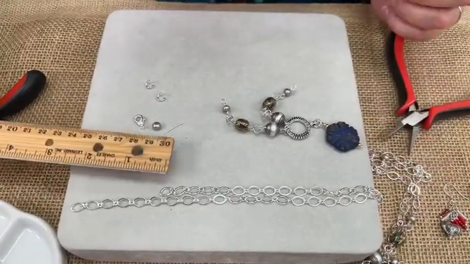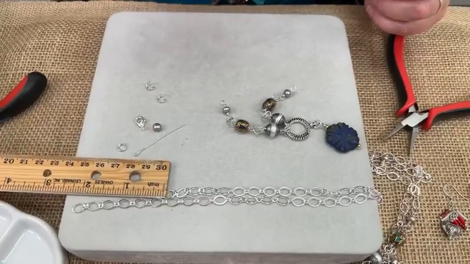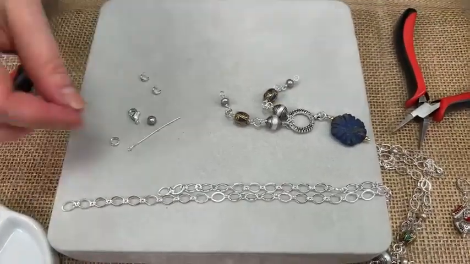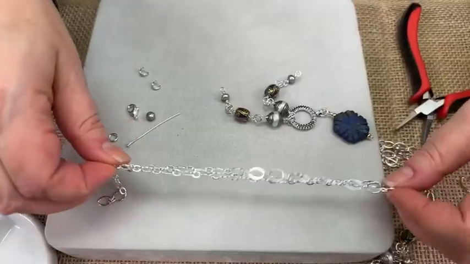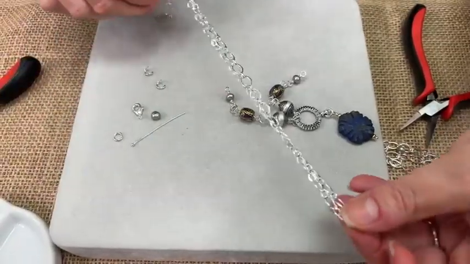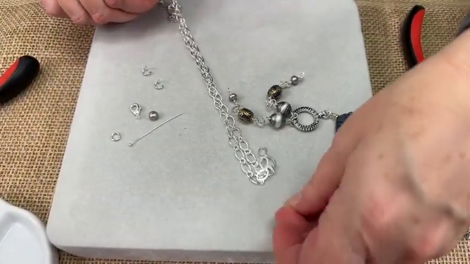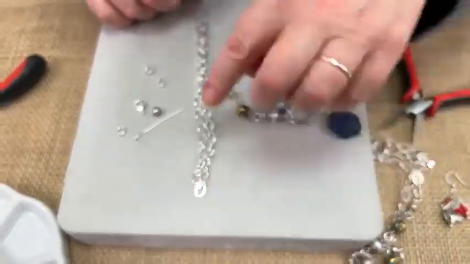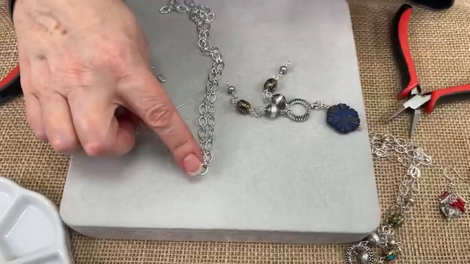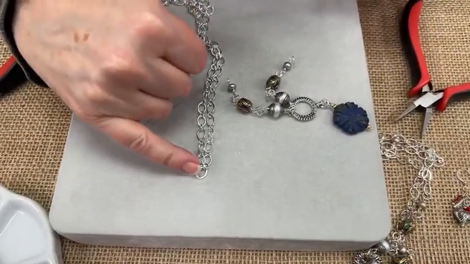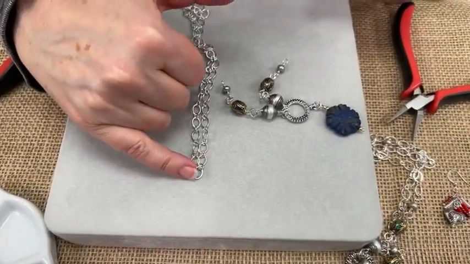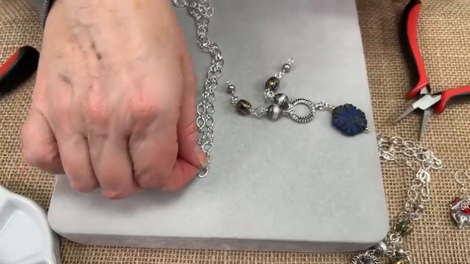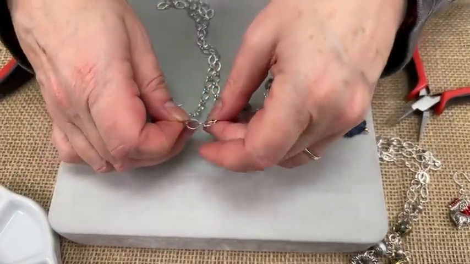It can be 3 inches longer, but I probably would not make the extender portion longer than 3 inches. Okay, so now, staggering the chain ends about 2 inches apart, I'm just going to cut through this link. This is the center link, or maybe I'll cut through one of the smaller links.